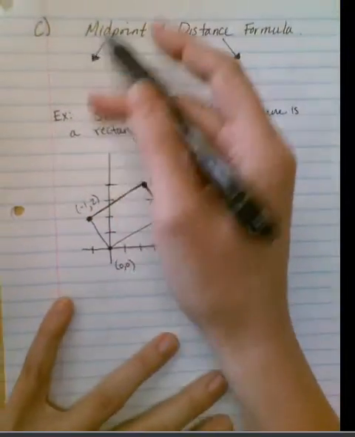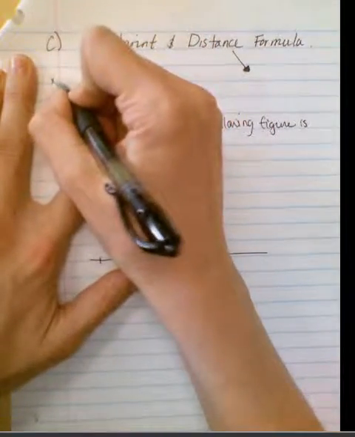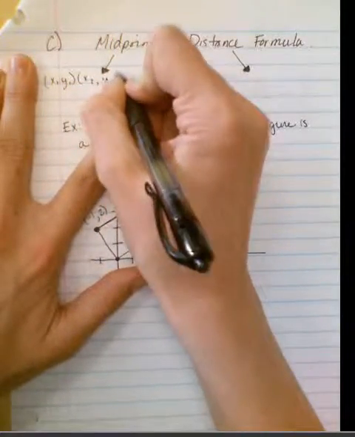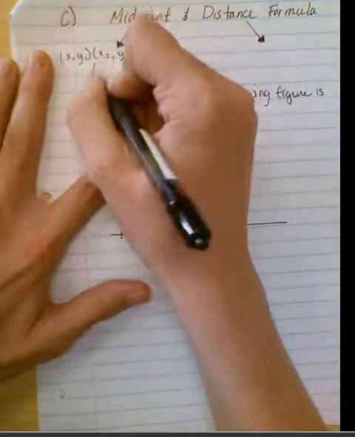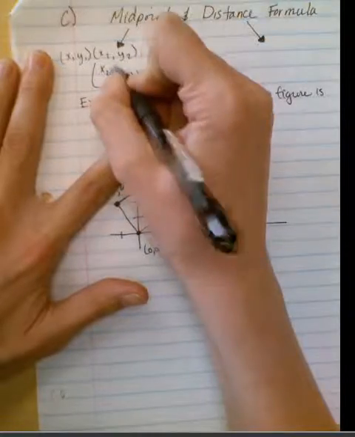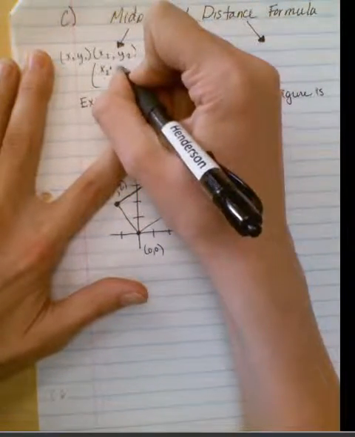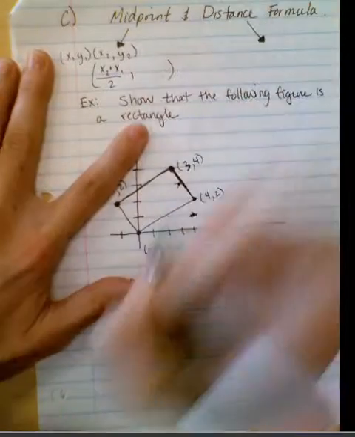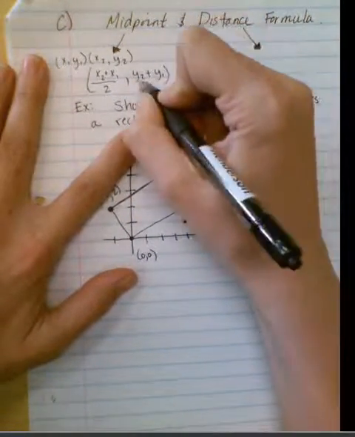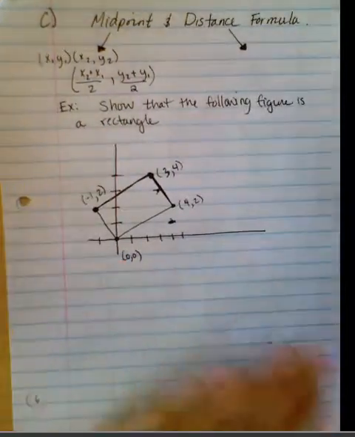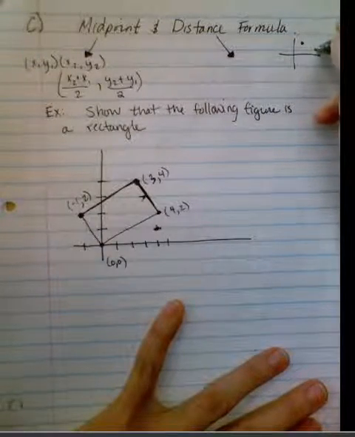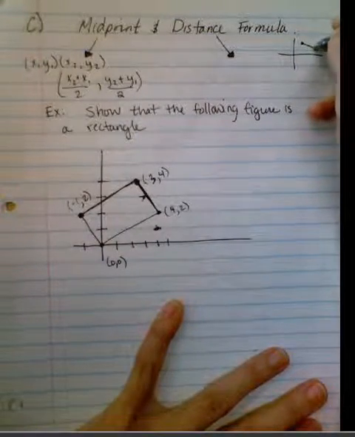It's looking for the middle in between two numbers. So if I'm going to average two numbers like x1, y1, x2, y2, I'm going to get my coordinate, the midpoint of that would be the average of the two x's and the average of the two y's. That's pretty straightforward.